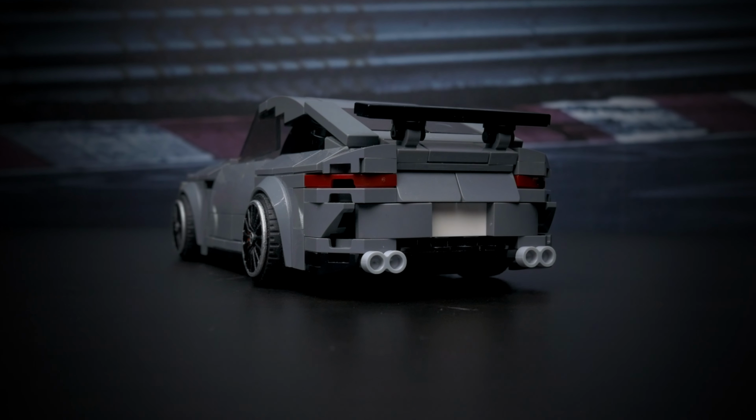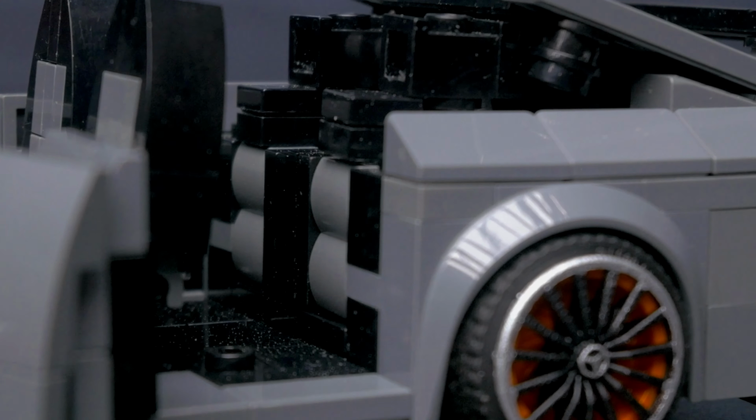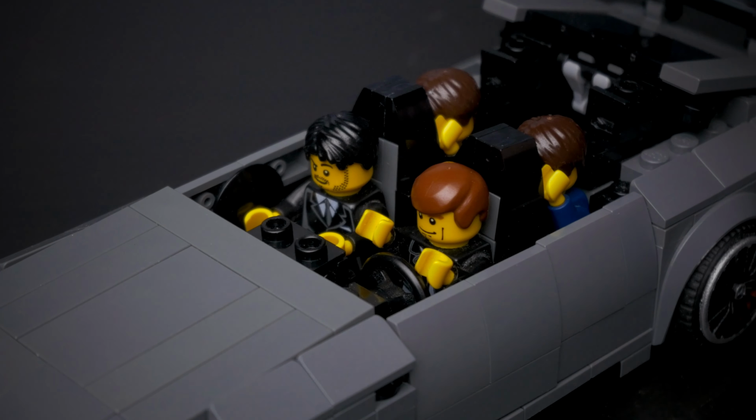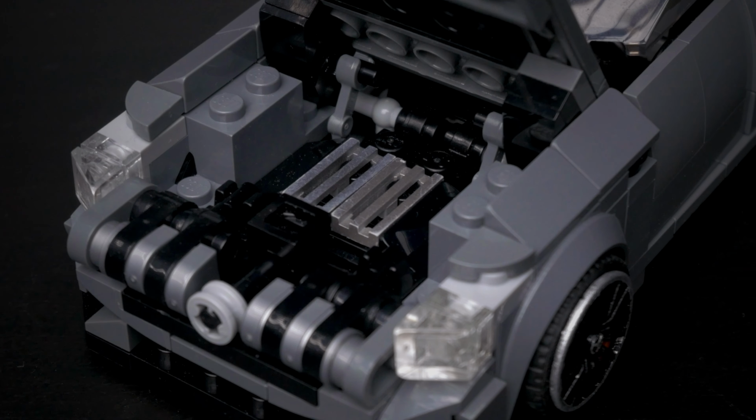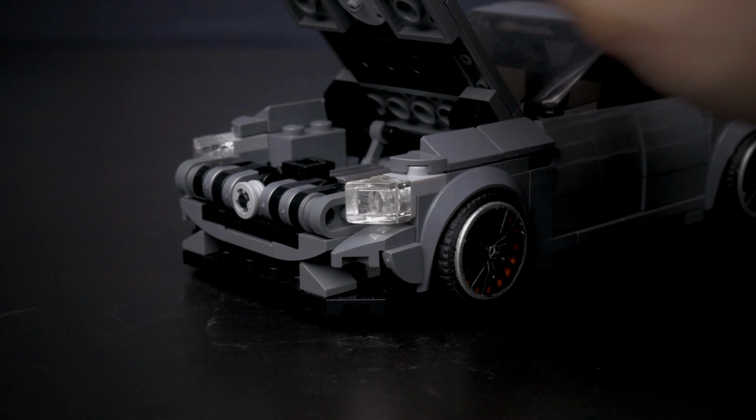So first of all, let's start with the small details. I've added an interior that fits 4 minifigs. Of course, as always, when my models can fit 4 minifigs, it's pretty cramped, especially for those minifigs who sit in the back seats. And then I also added a bit of engine details. I would actually have liked the engine and the interior to be a bit more detailed for this model, but it just didn't fit. And the reason I couldn't fit more engine details was because of the openable hood mechanism.